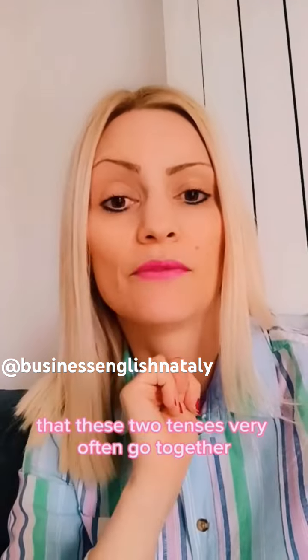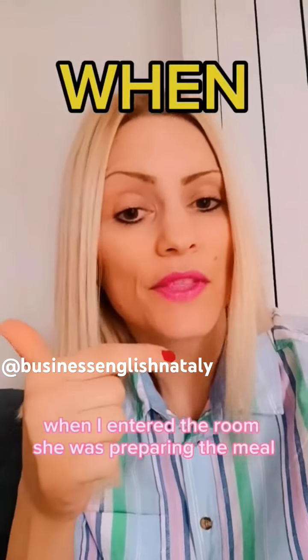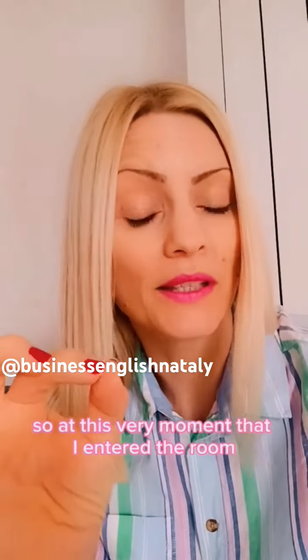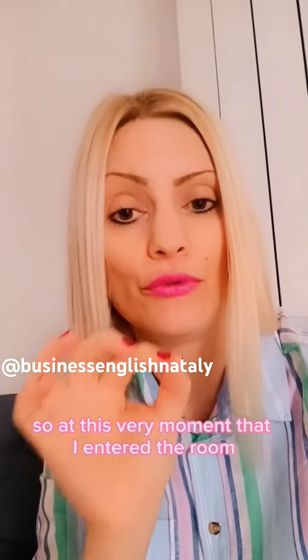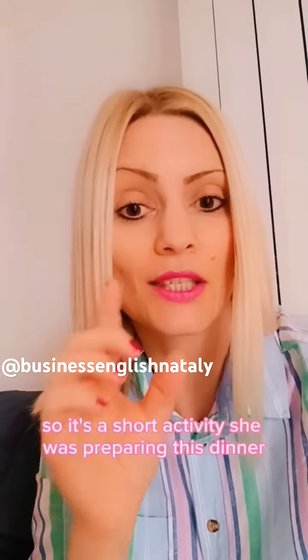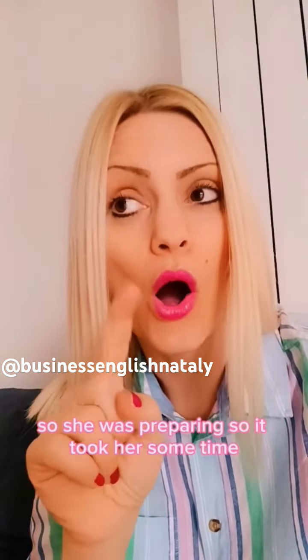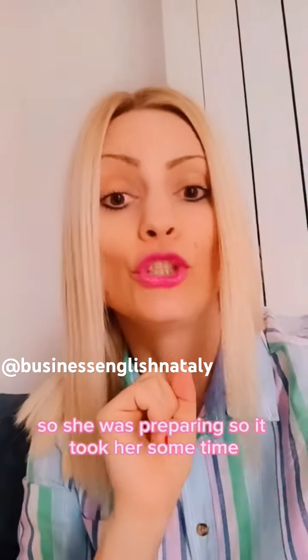Also, what's important is that these two tenses very often go together. For example, when I entered the room, she was preparing the meal. So at this very moment that I entered the room, which was just for a second, so it's a short activity, she was preparing this dinner. So she was preparing, so it took her some time.